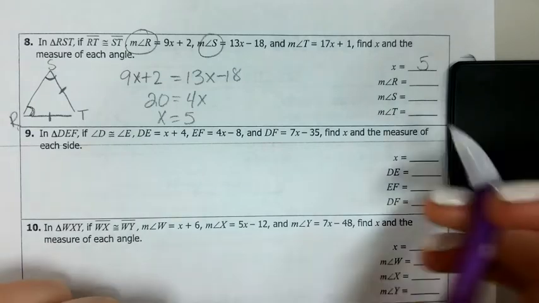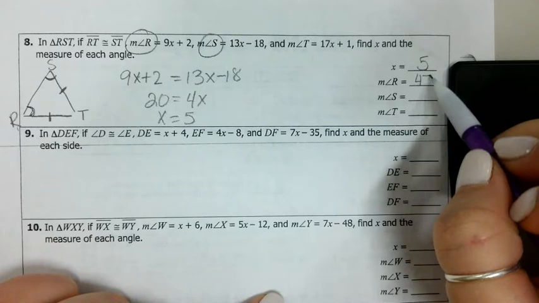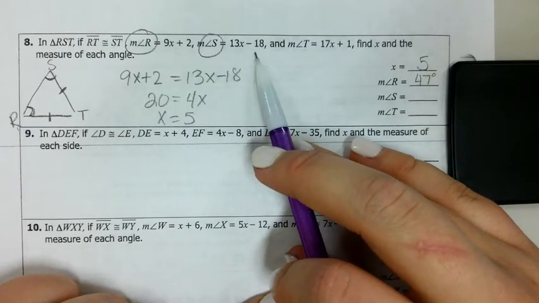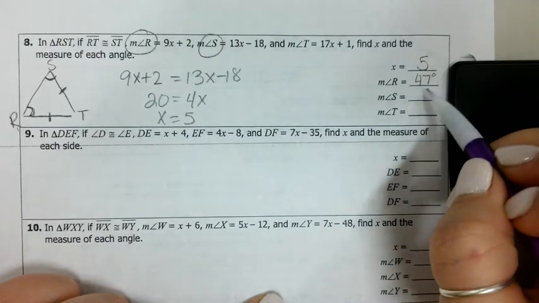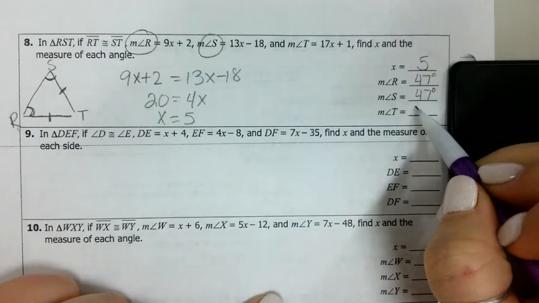in. So for R, 9 times 5 plus 2 is 47. 13 times 5 minus 18 is also 47 because they're base angles. And 17 times 5 plus 1 is 86.